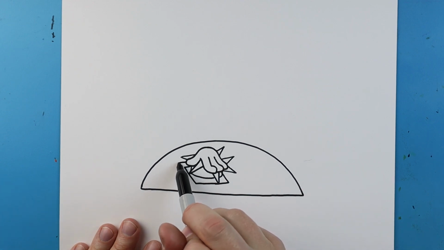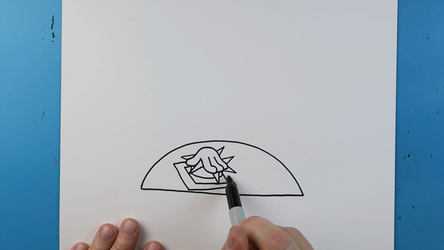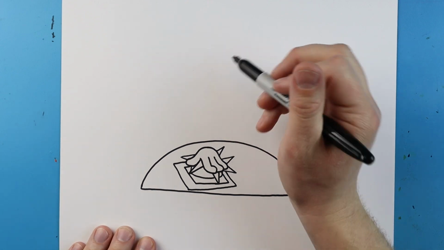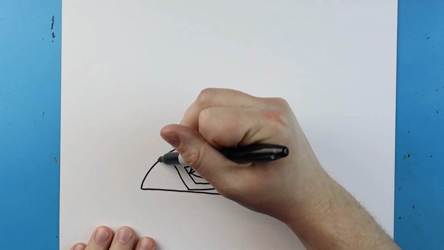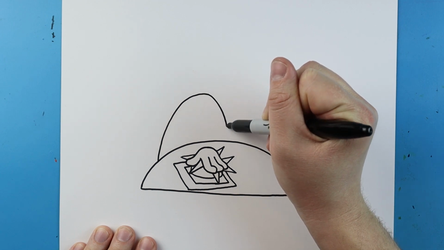Now starting at the thumb, I'm going to go out and then down. I'm going to bring it over and then back up like this. Next, we want to draw our Among Us character. So I'm going to start right here and I'm going to make a line that's going to curve up and down like this.